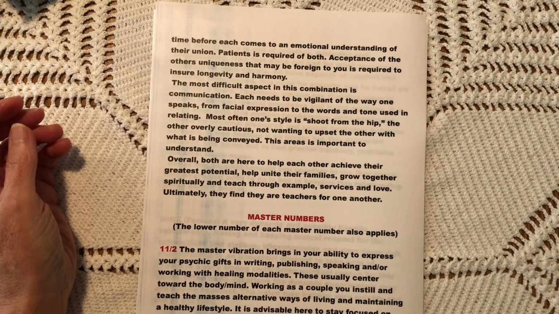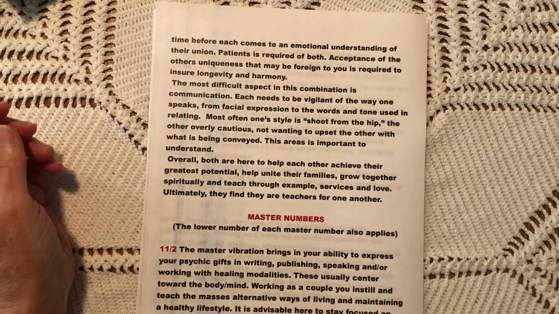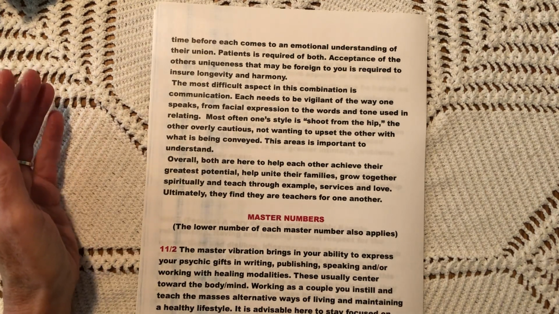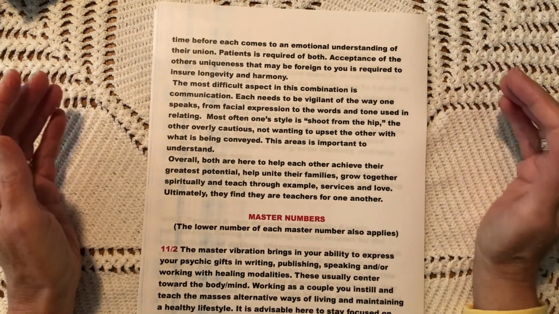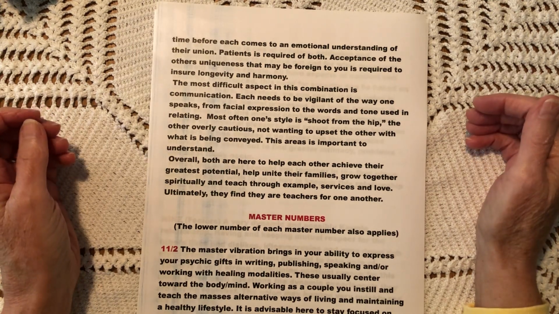Most often, one style is shooting from the hip, and the other overly cautious, not wanting to upset the other with what is being conveyed. This area is important to understand.